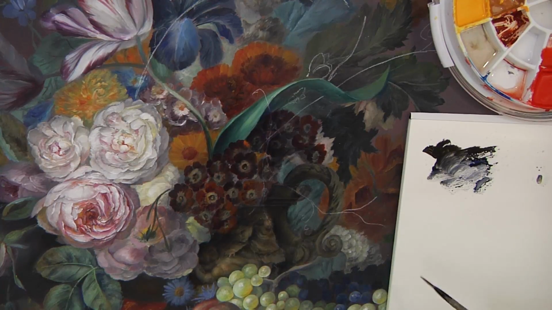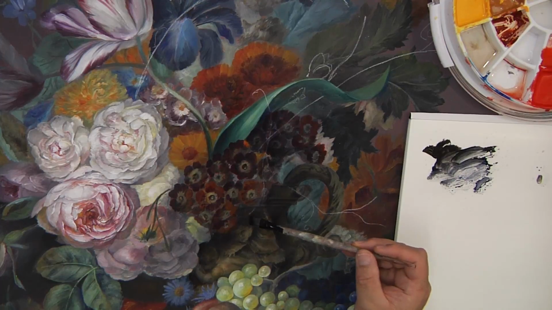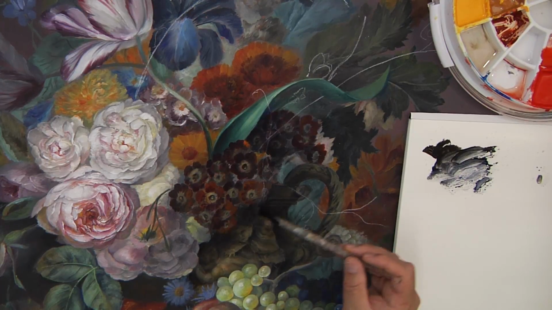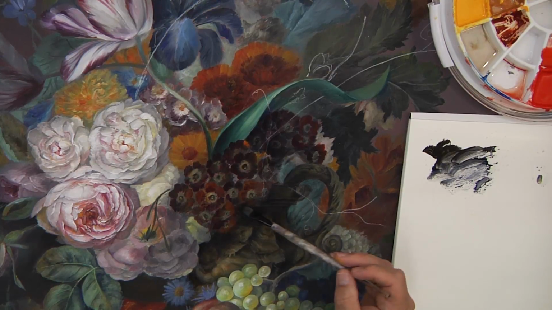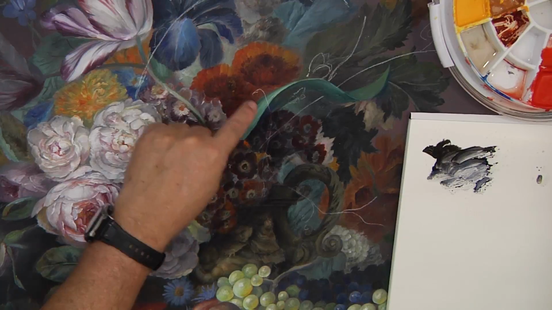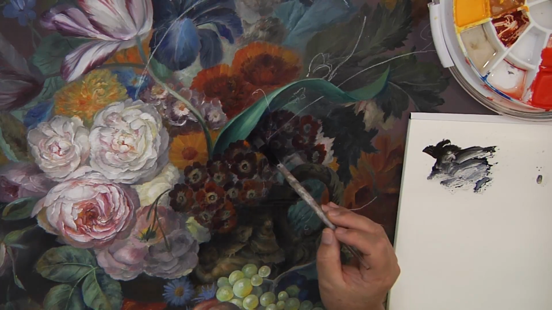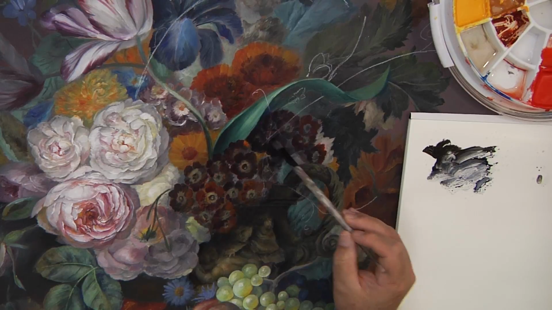So I get a nice shadow, and we want to do it here first before we paint these little blue flowers, so that these little blue flowers can sit right up on top of this. And they will create that extra little bit of depth because they're coming right in front of a shadowed area. That's why we want to do it right now. So we have through light right there. We'll keep that through light. We'll shadow a little bit of that primrose right there.